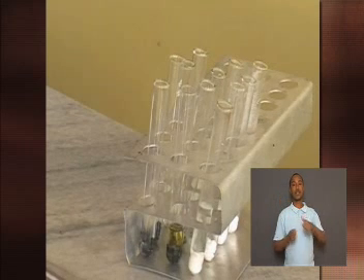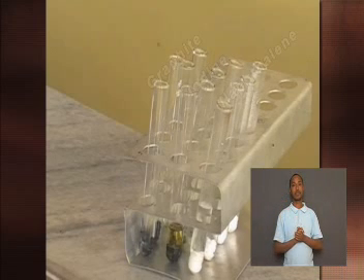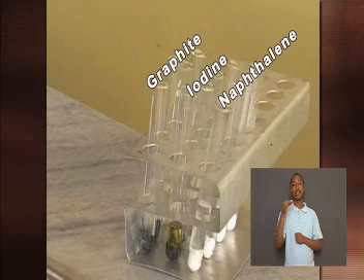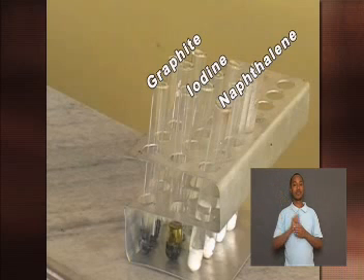The first is set A, the second is set B, and the third is set C. Each test tube in set A receives 1 gram of naphthalene. Each test tube in set B receives 1 gram of graphite. Each test tube in set C receives 1 gram of iodine.